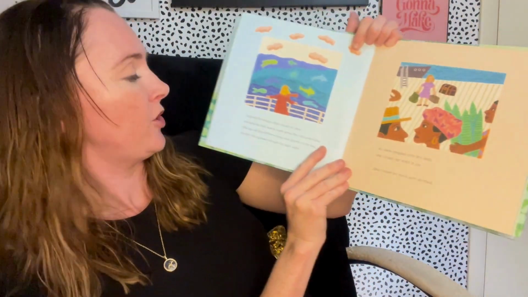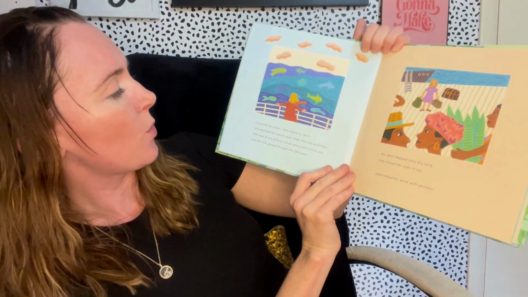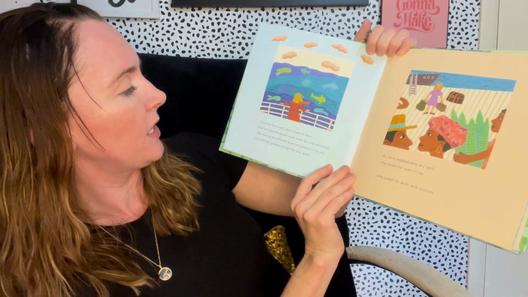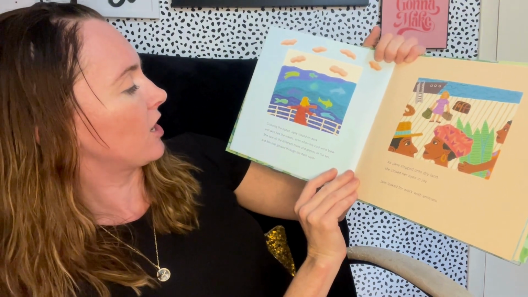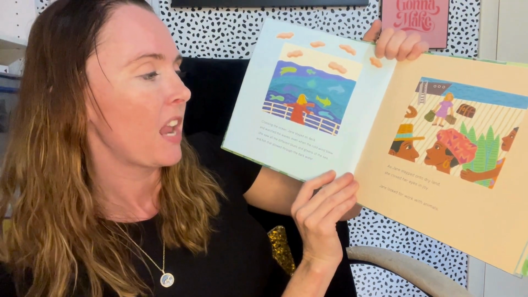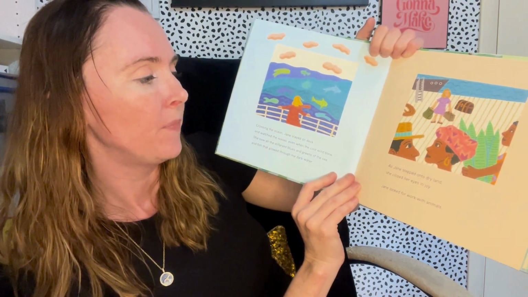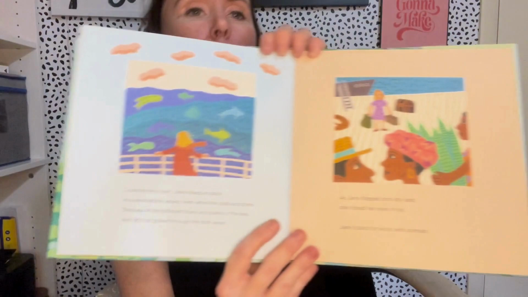Crossing the ocean, Jane stayed on deck and watched the waves even when the cold wind blew. She saw all the different blues and greens of the sea and fish that glowed through the dark water. As Jane stepped onto dry land, she closed her eyes in joy. Jane looked for work with animals.